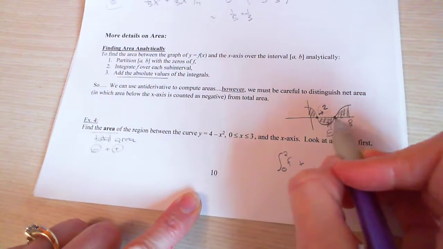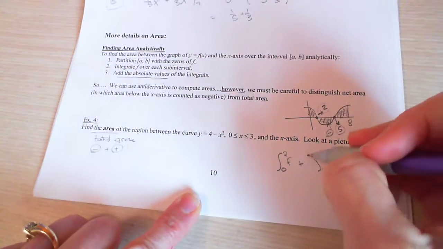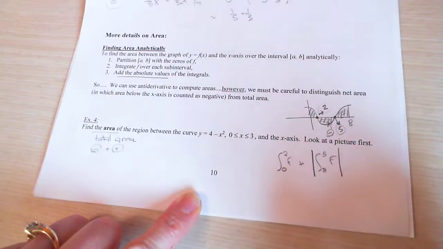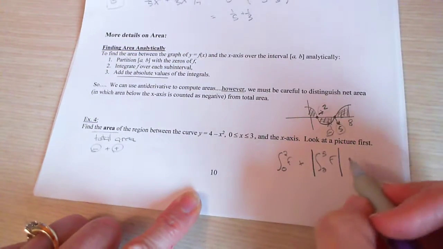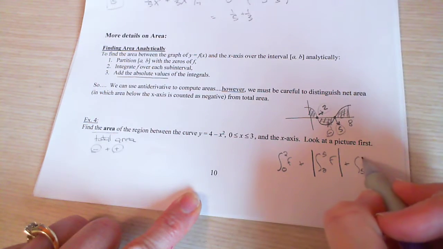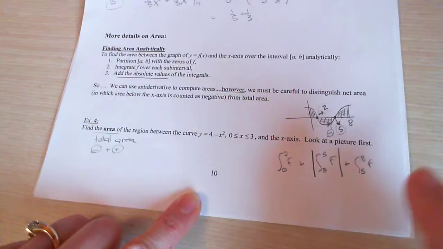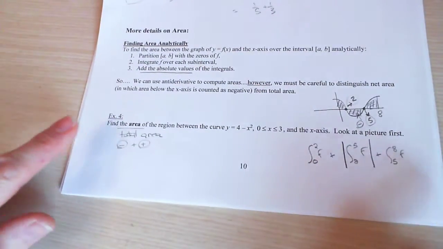Then we would go from 2 to 5 of f. This one, because the area is below the x-axis, we're going to take the absolute value of. And then the last one, from 5 to 8, we can just keep as is because it'll give us a positive area. So here's the example.